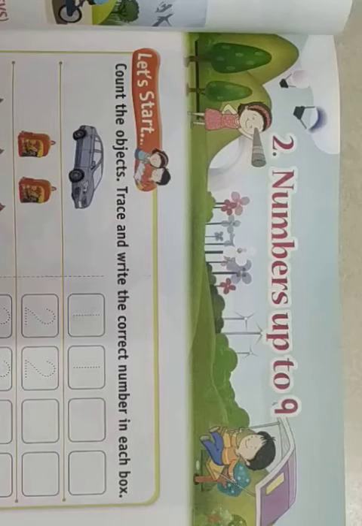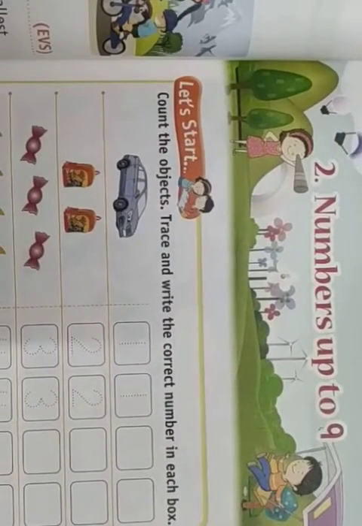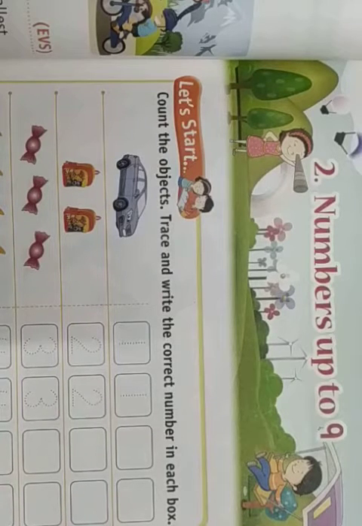Today I am going to take class for grade 1, the mathematics lesson number 2, unit number 2, that is numbers up to 9. Today I am going to teach numbers up to 9. You are familiar with writing numbers from 1 to 100 from your previous class, UKG. Let's make a revision of it.